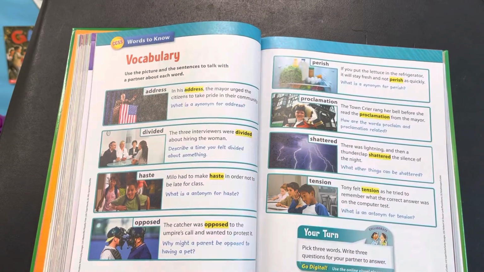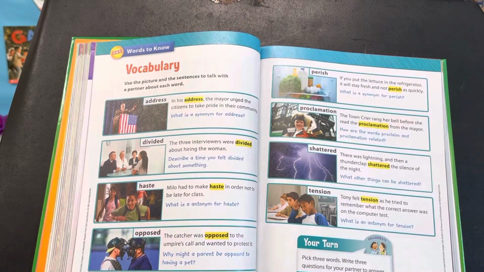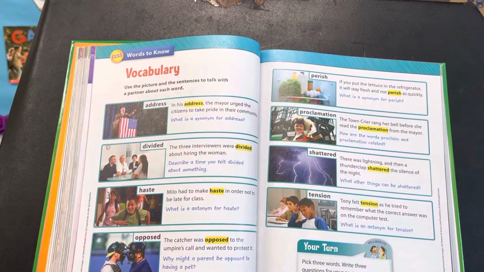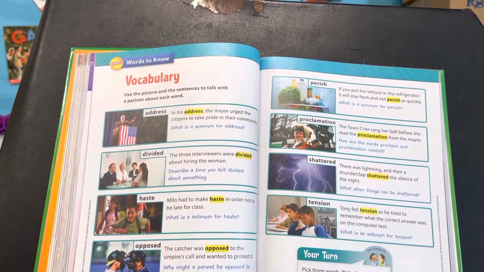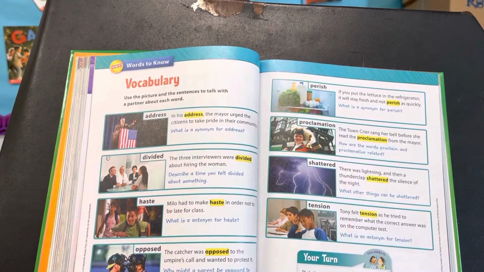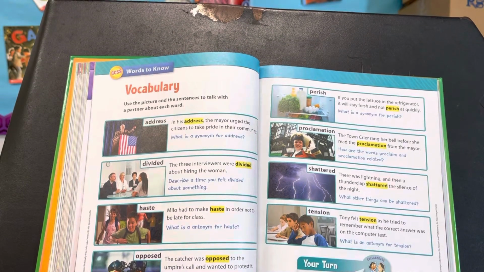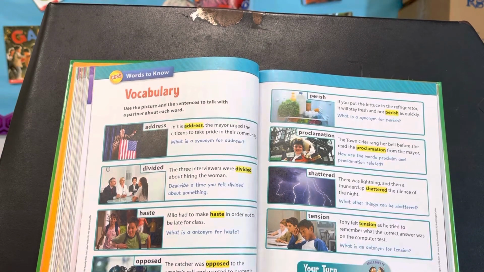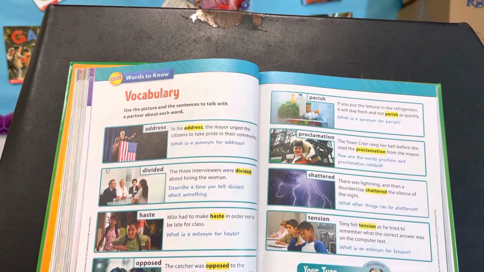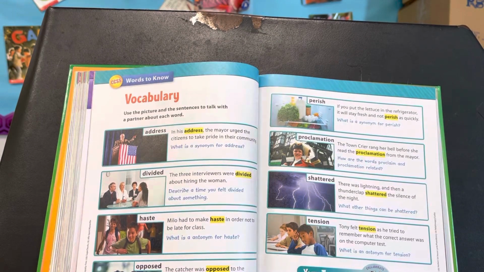This is Reading Writing Workshop, page 206 and 207, and then we'll go to the story that follows. Let's work on vocabulary first. Address. In his address, the mayor urged the citizens to take pride in the community. What is a synonym for address? Synonym means another word that's similar. So in his speech, the mayor urged the citizens.